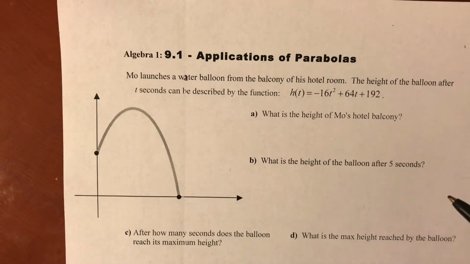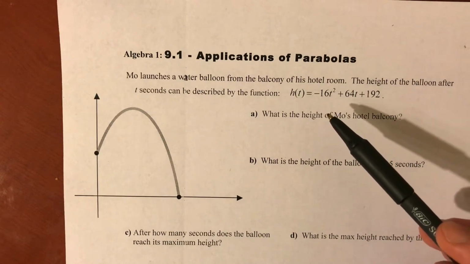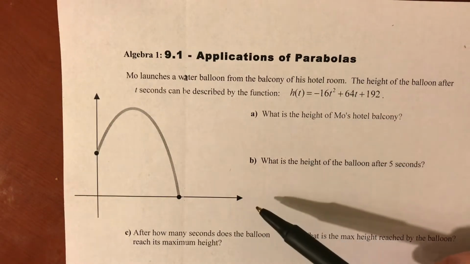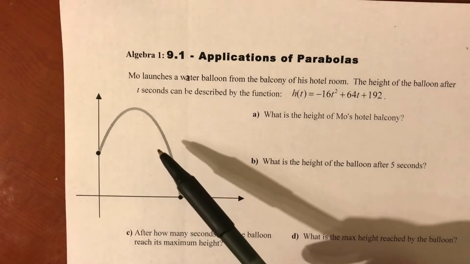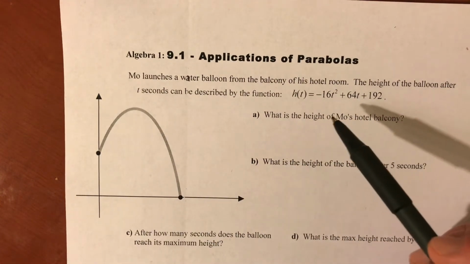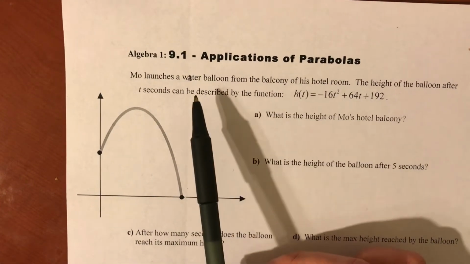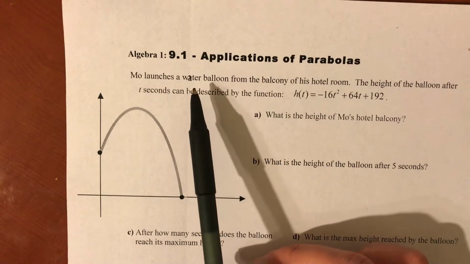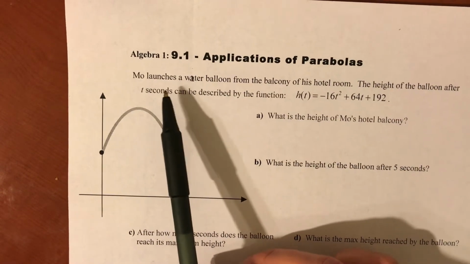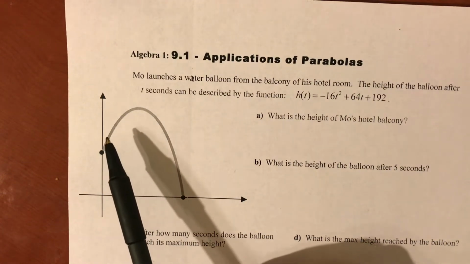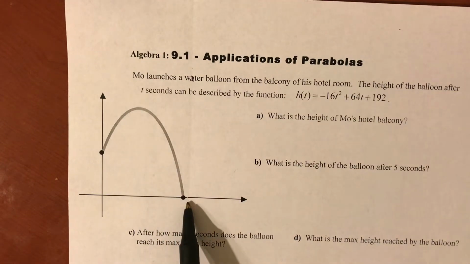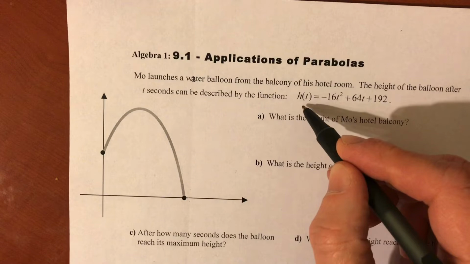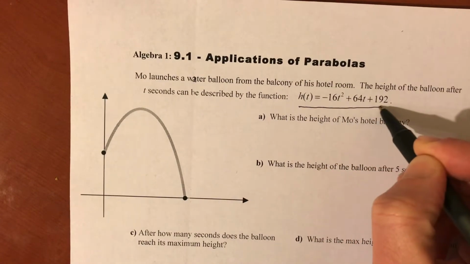So we're going to take a look at what we were looking at last week, which was applying quadratic functions and their graphs, which are called parabolas, to word problems essentially. And one of the biggest applications of them is objects in free fall and gravity pulling it back down to Earth. So in this example, which you can find on the website, we have Mo launches a water balloon from the balcony of his hotel, and the water balloon goes up and it comes back down and hits the ground below. The height of the balloon after t seconds is modeled by this function.